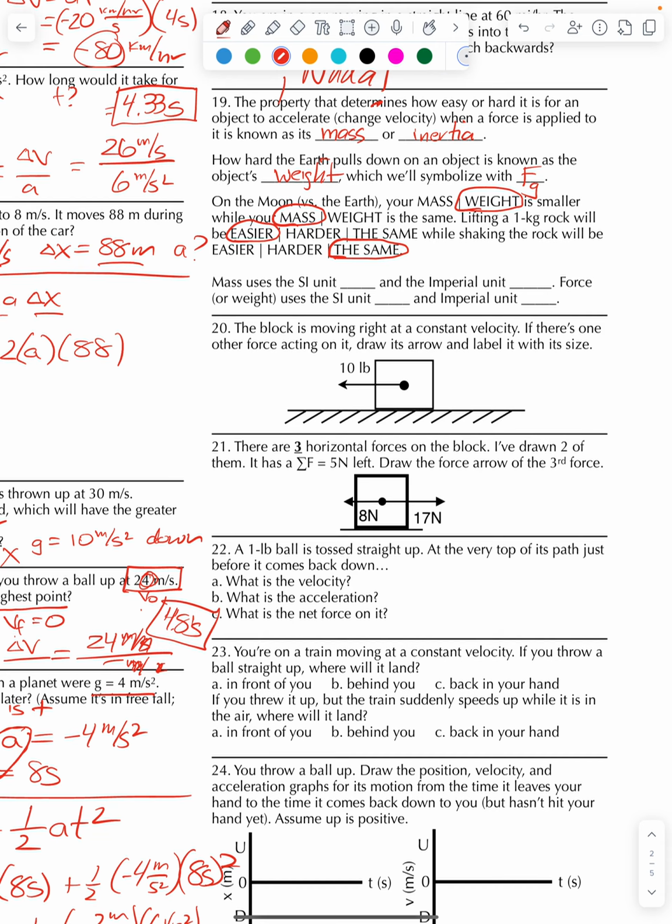Now here's the idea again. I use this phrase: you don't own your weight. The weight is something that happens to you. Your weight is how hard the planet or the moon or whatever is pulling on you, and that changes depending on what planet or moon you're on. If I'm on the Earth, being pretty massive, it's pulling on me pretty hard, so my weight is pretty big on the Earth. But the moon has smaller mass, so it pulls on me less hard, and I weigh less on the moon. So your weight changes depending on where you're located.